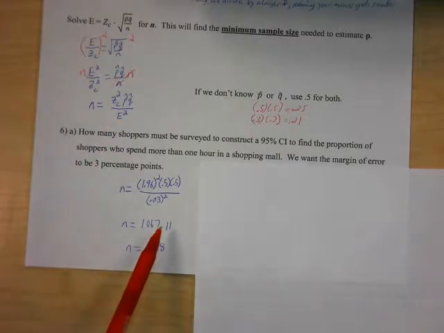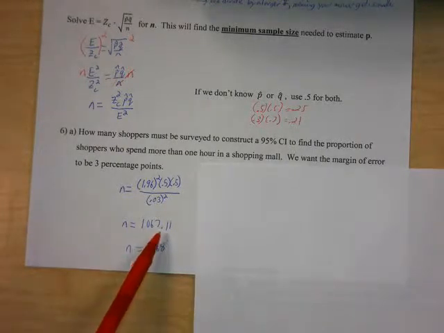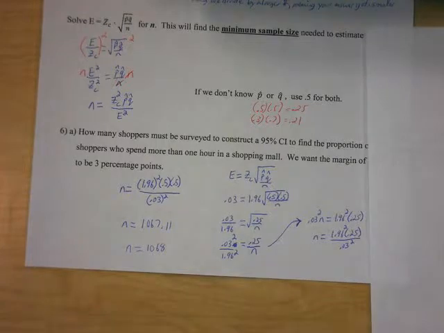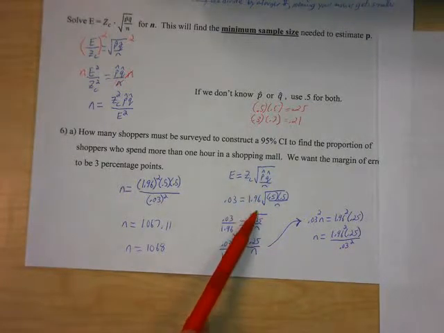Then it's just plug and chug, you get 1067.11. We're always going to round up to the next integer. Okay, because you have to survey 1067.11 full people to get the result we want. Well, we can't survey 0.11 people, so you go to the next value up every single time, the next integer up. Okay, if you chose to use the original formula, plug the numbers in.